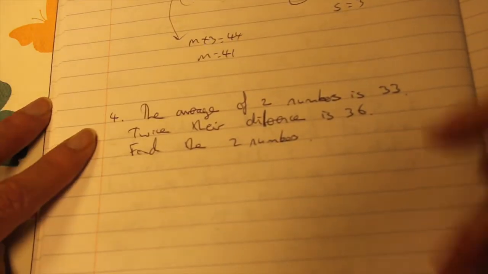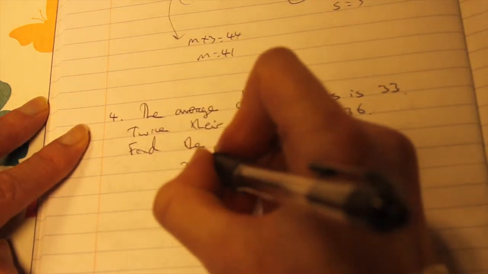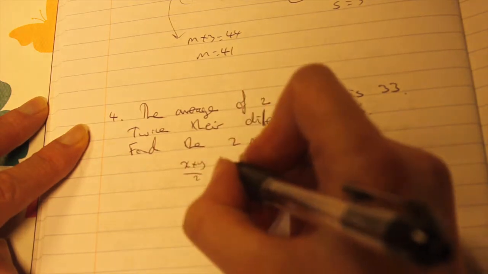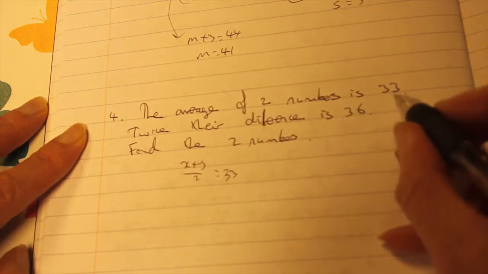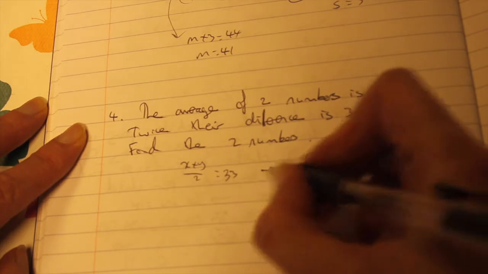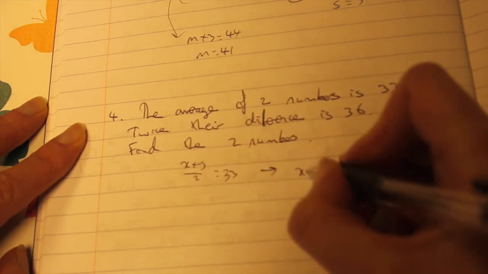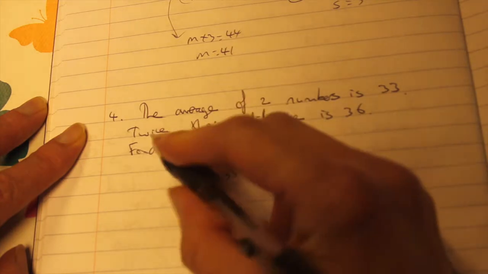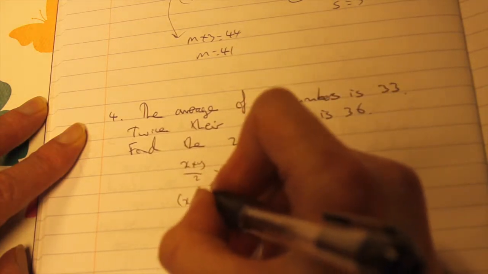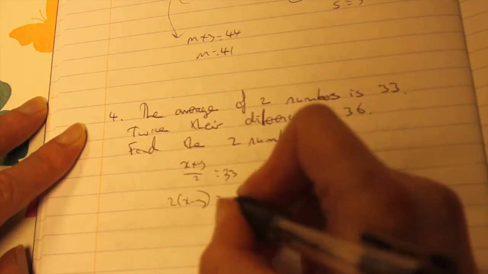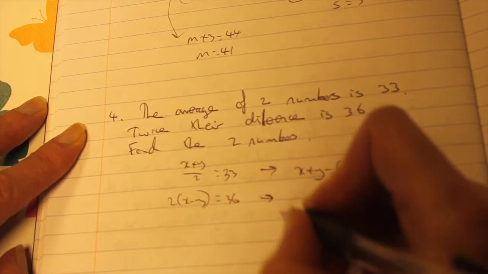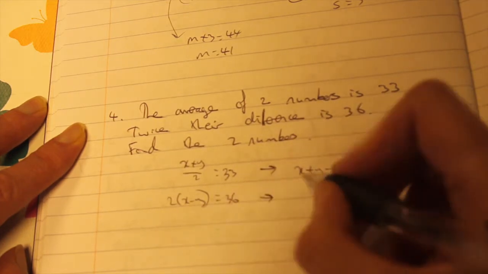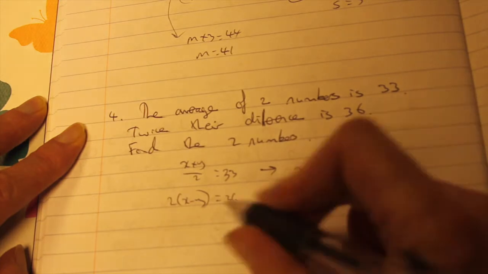Number 4, the average of 2 numbers. Now to find the average of 2 numbers, you add them together and divide by 2. You're told that equals 33. I would tidy that up first, bring that 2 over and multiplying. So x plus y equals 66. Twice their difference, so that's their difference, double it, equals 36. What I would do is I bring that 2 across and divide, just to try to keep it a bit simpler.